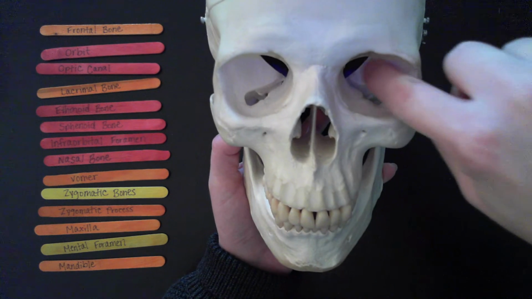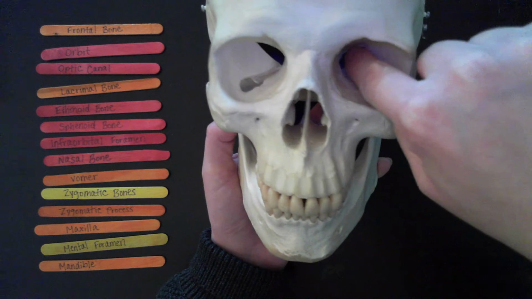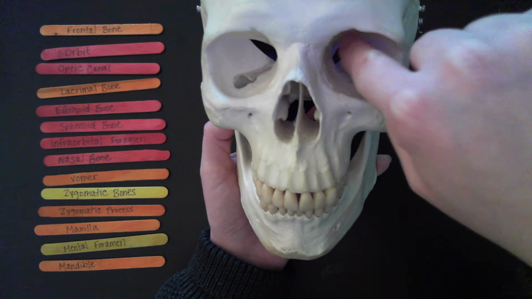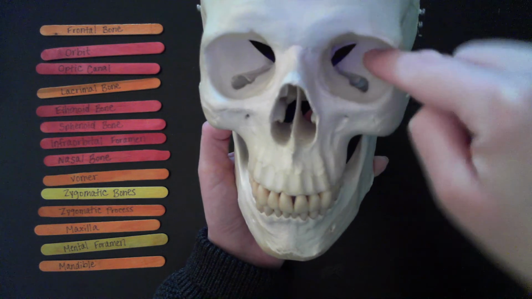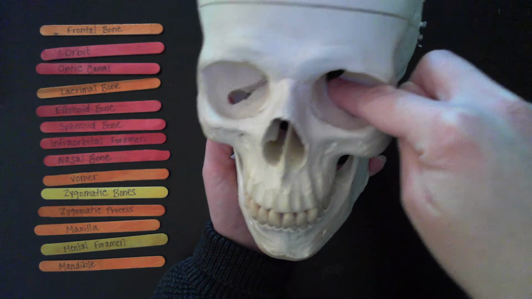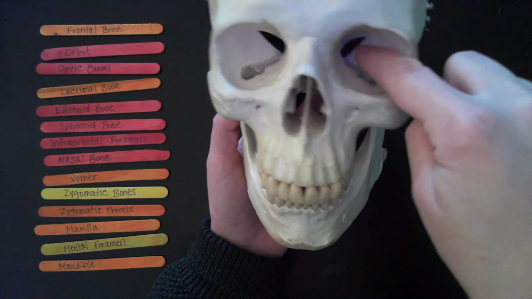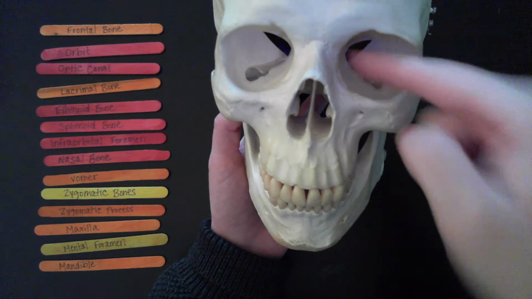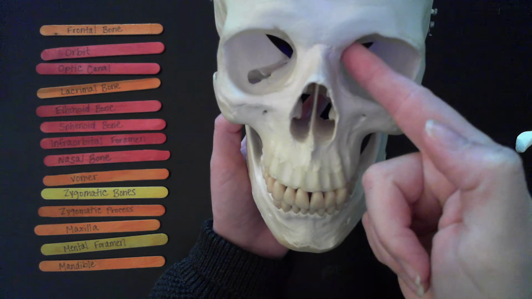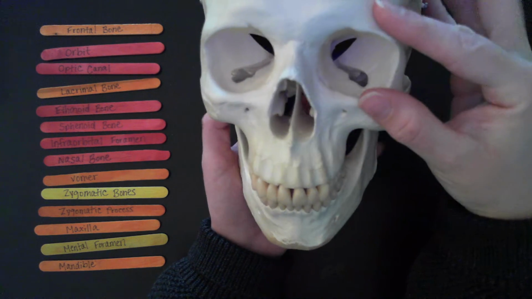And then back here, as well as the superior surface, this is our sphenoid bone. The sphenoid and the ethmoid we will discuss again as we look at the interior. So orbit, sphenoid, ethmoid, lacrimal, optic canal, orbit.